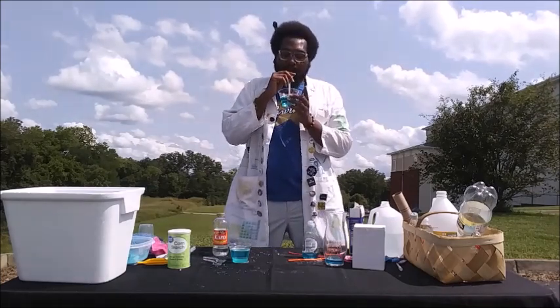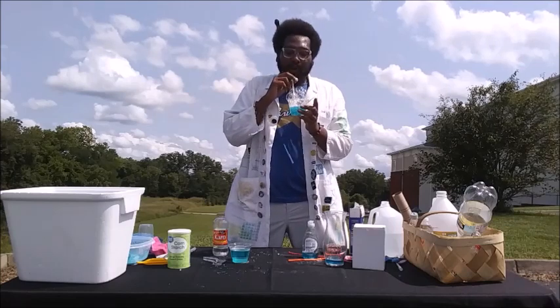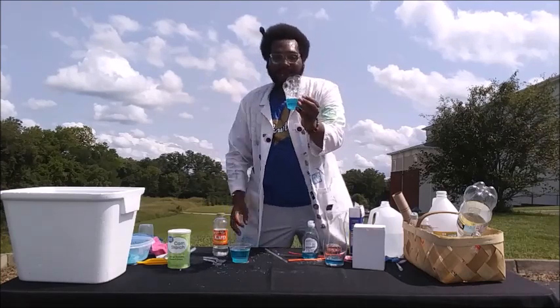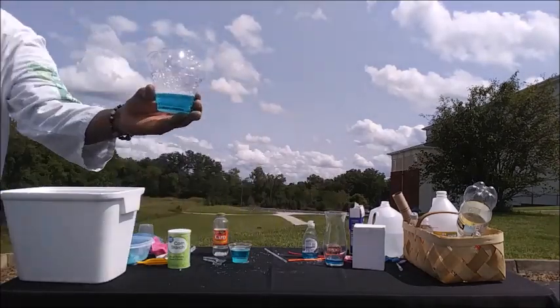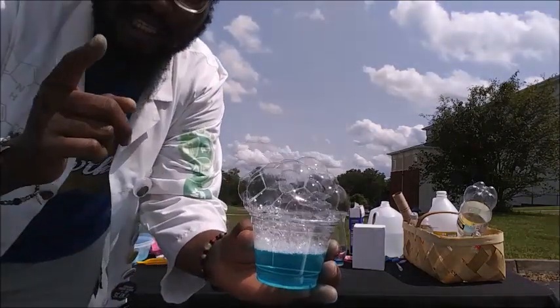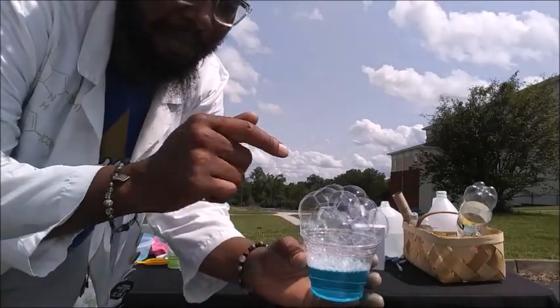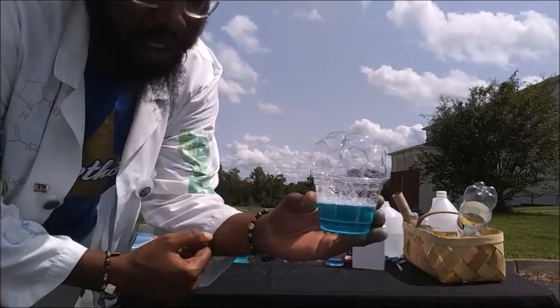Let's go ahead and try it. Boom. So right here, we have a nice mound of bubbles. Hopefully it stays together. And if you look carefully, one thing I'd like to challenge you to do is try to count how many bubbles are actually touching one another.